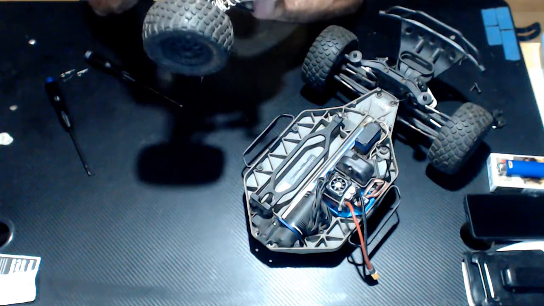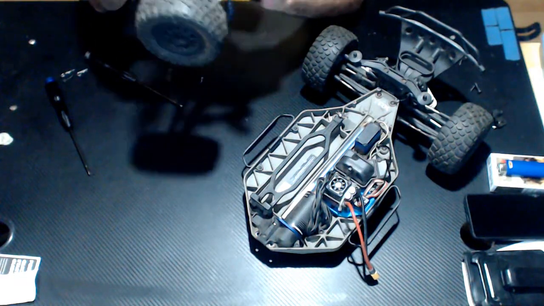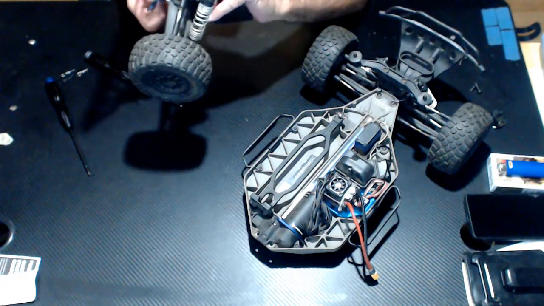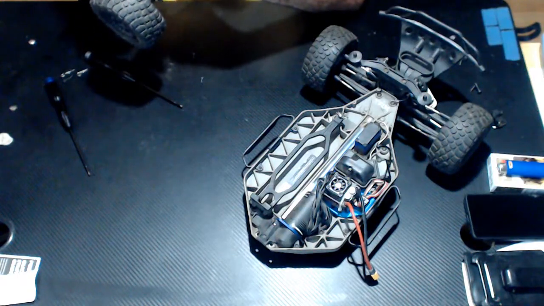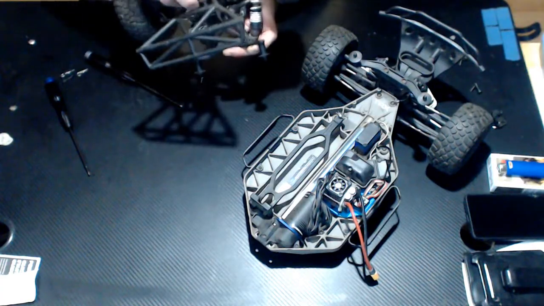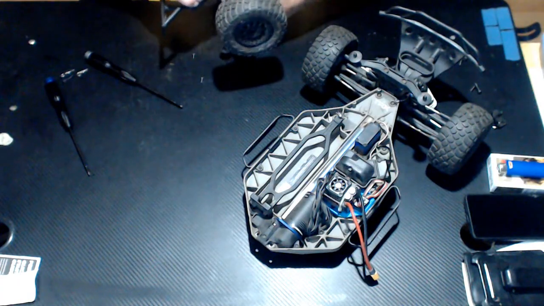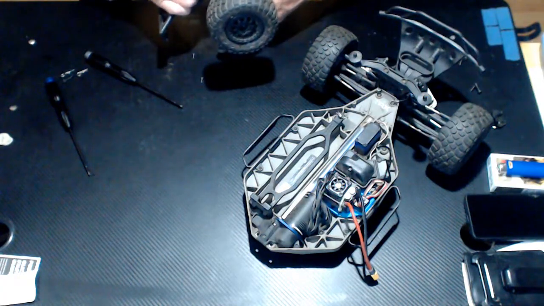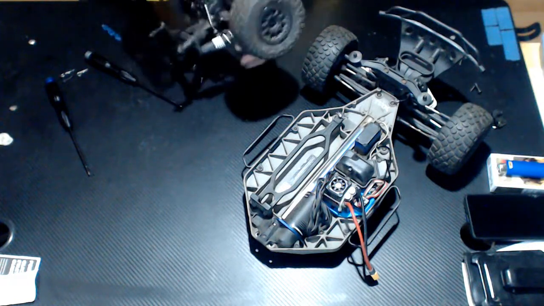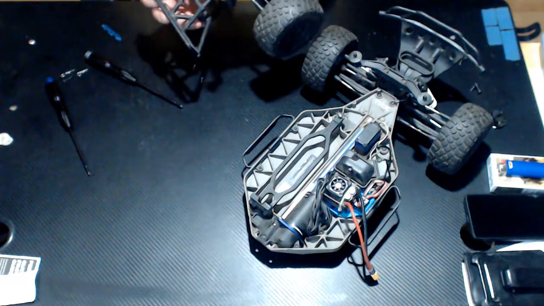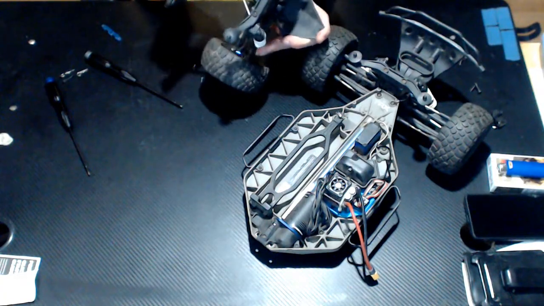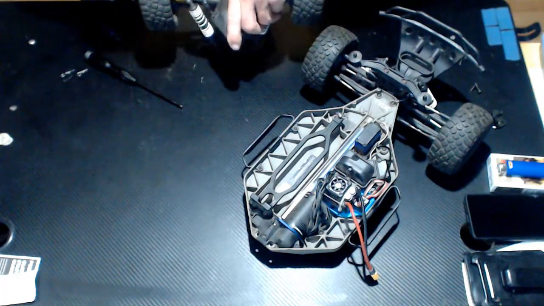What in the world? Okay, that's gotta go on the other way. I get it on. Not quite seated up all the way. Seems like it is. Let me do this then.